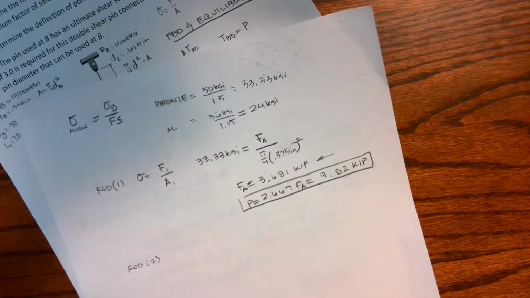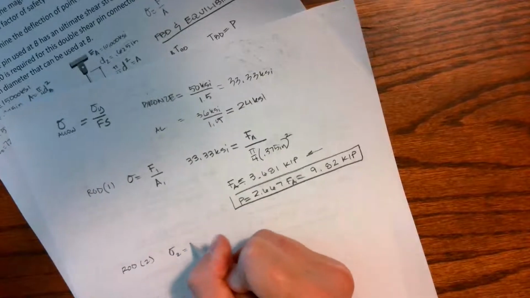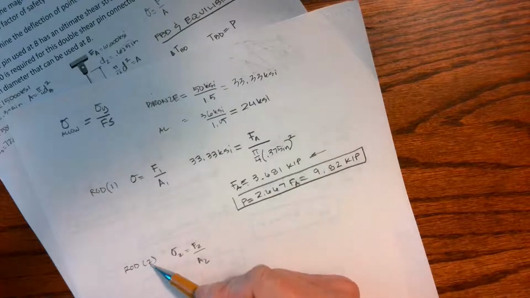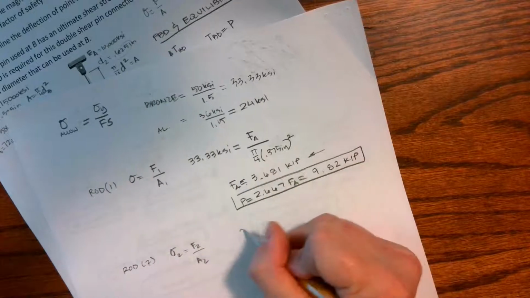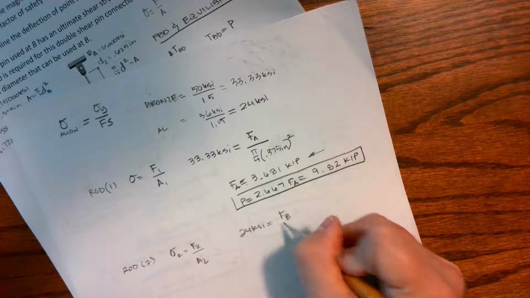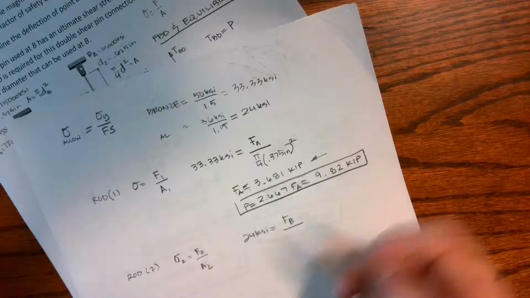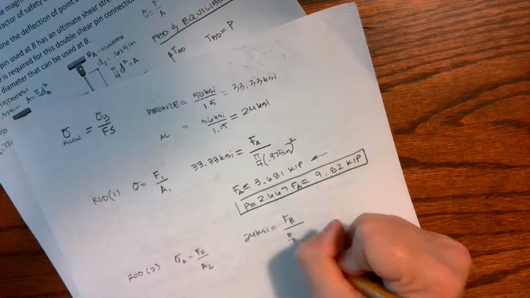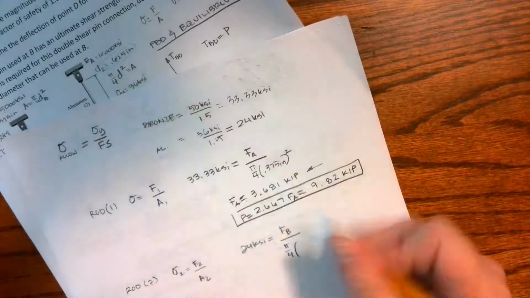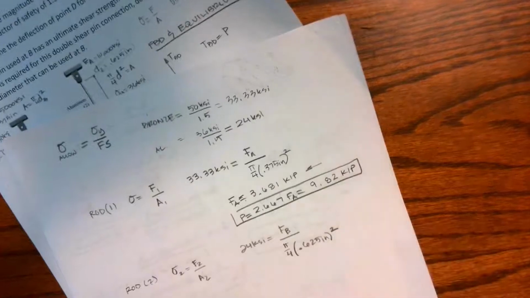Okay, so now I need to say, well, what is the force that would cause rod 2 to fail? So I know that stress of 2 is F of 2 over area of 2, and it is made of aluminum, so I have 24 ksi equals the force in bar 2, which we called force B in our statics equations, over pi over 4 times my diameter of 0.625 squared.